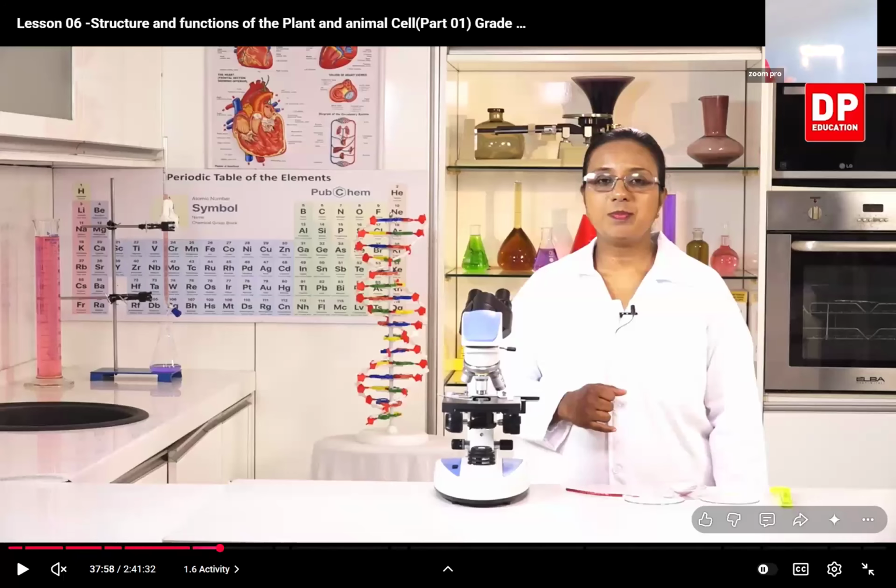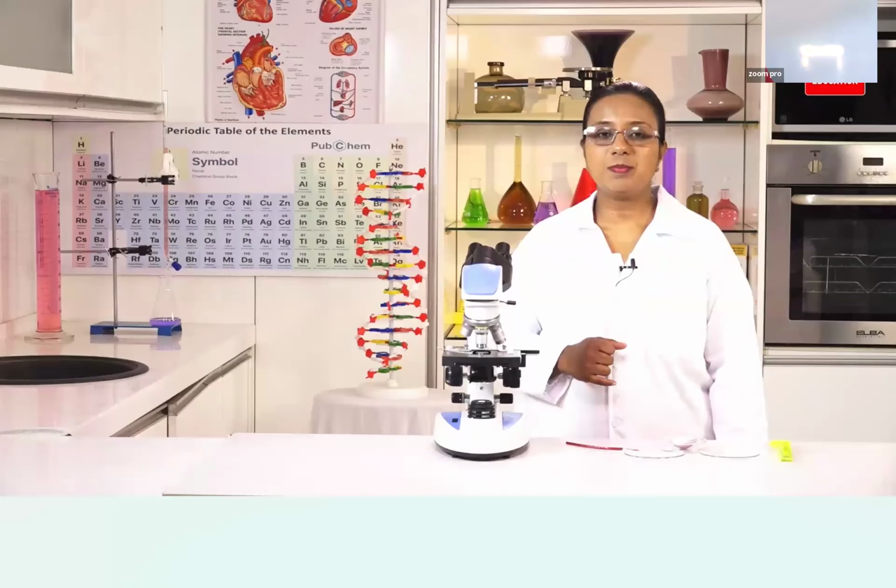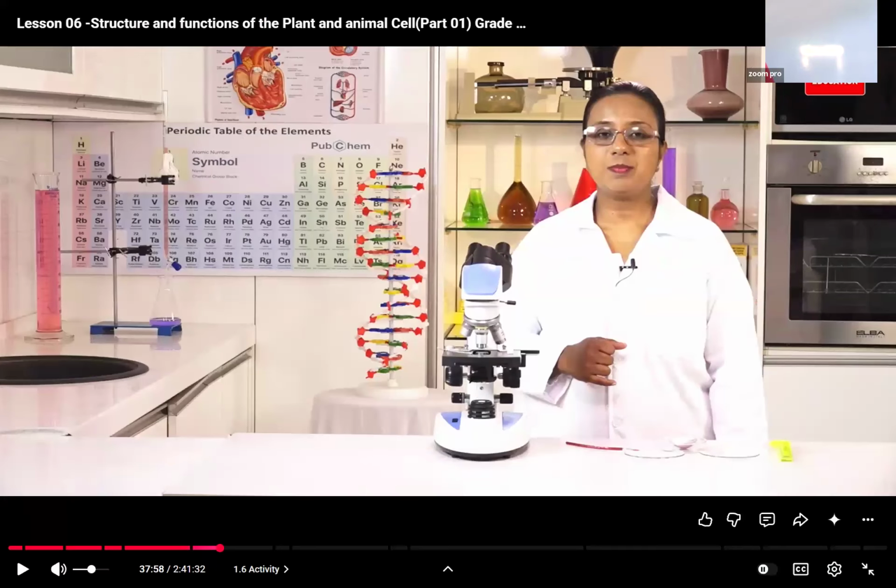Right, then, here's the activity. First we'll watch it, right? So far, in the school, you can do the practical easily by observing this one. We are going to prepare a temporary slide mount of a plant tissue.